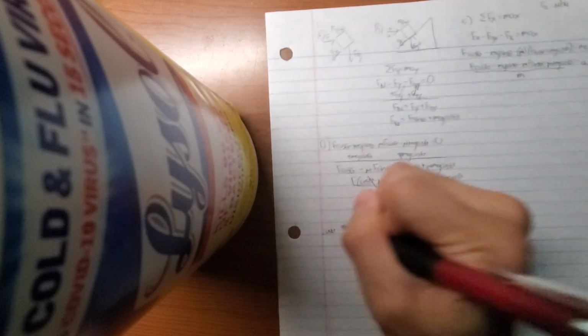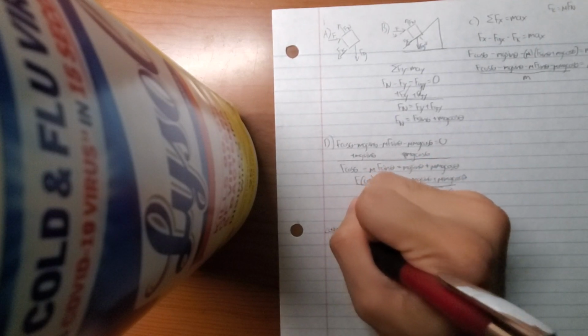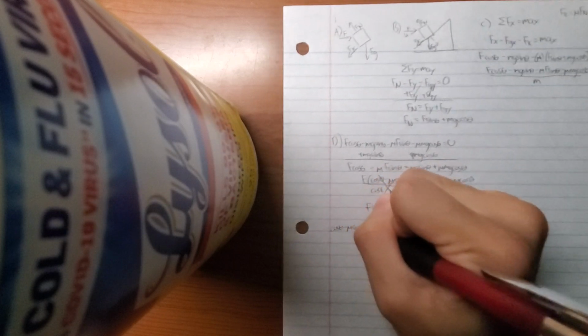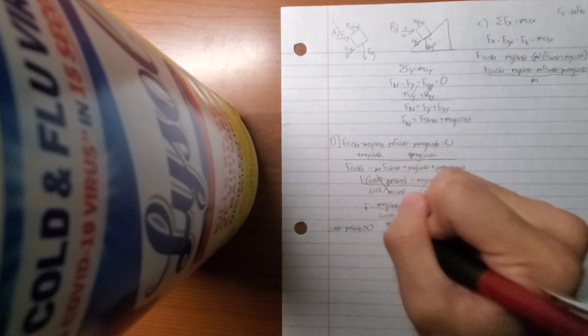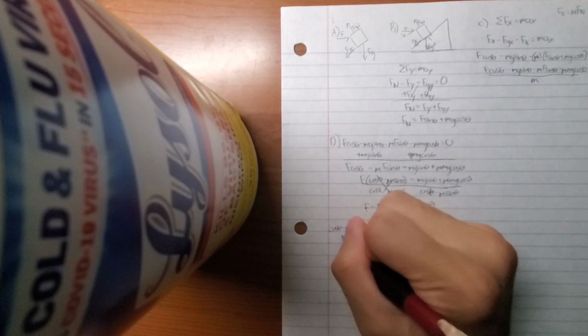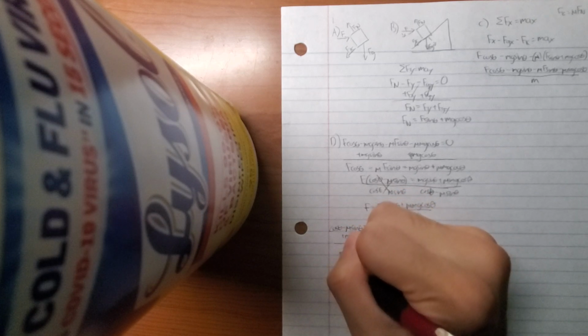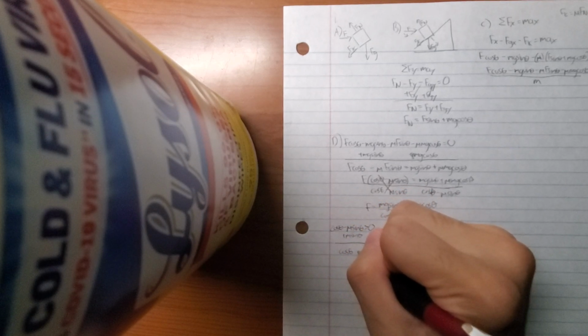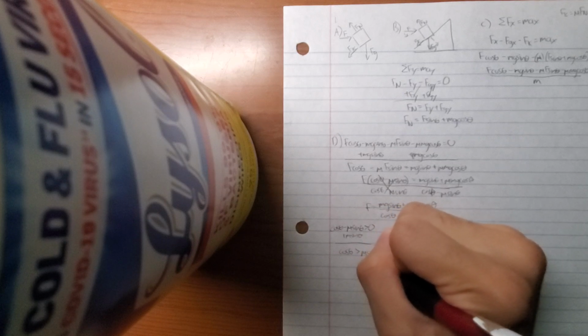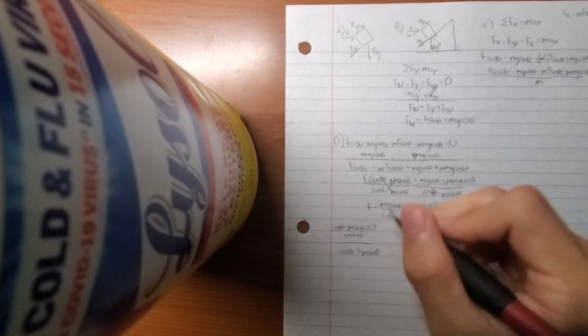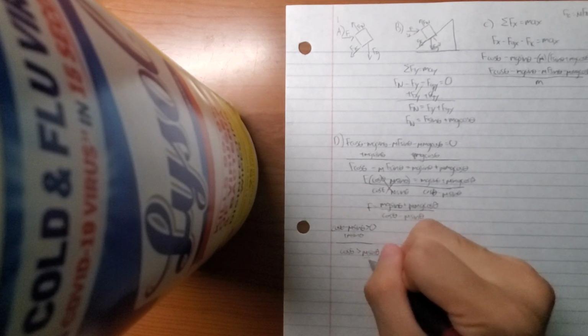So what this means mathematically is cosine theta minus mu sine theta is going to be greater than 0. So move over mu sine theta. So cosine theta is greater than mu sine theta, and divide by sine theta.